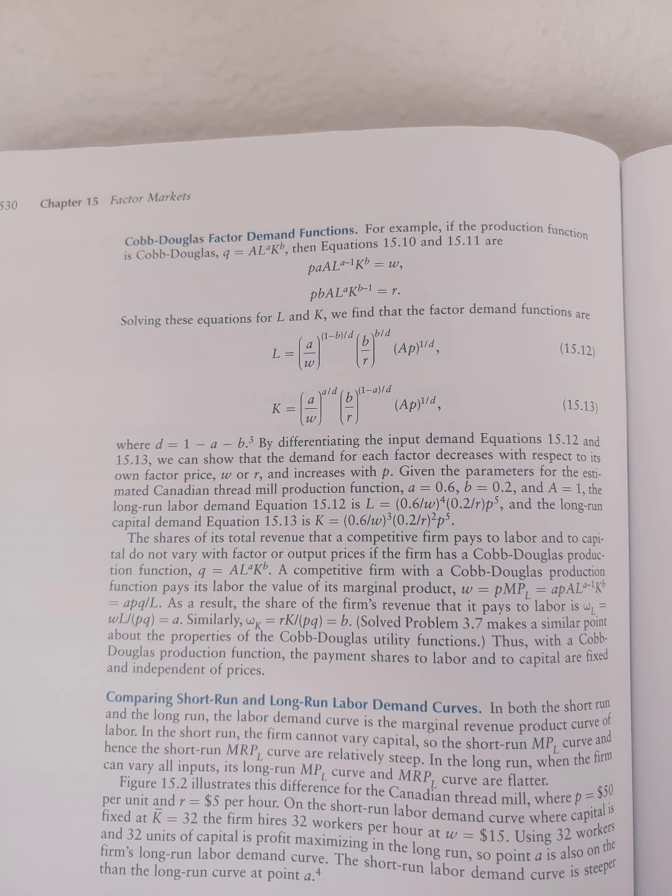K equals (A over W) to the power A over D multiplied by (B over R) to the power (1 minus A) over D multiplied by (A times P) to the power 1 over D. Equation 15.13, where D equals 1 minus A minus B.